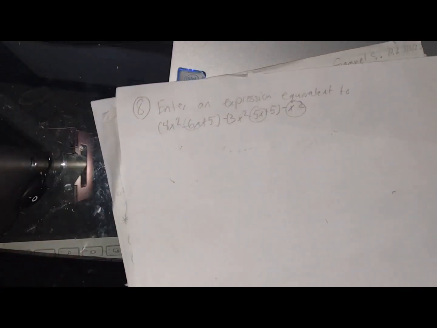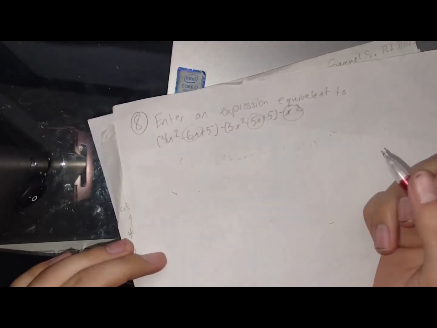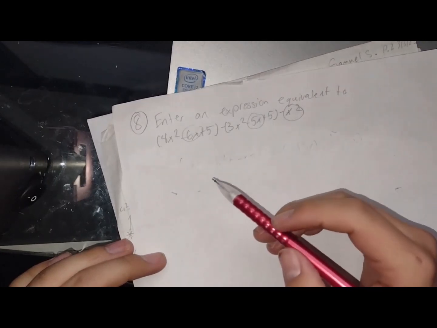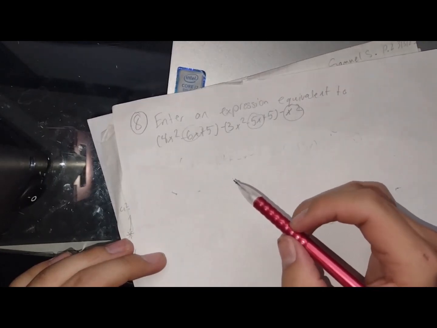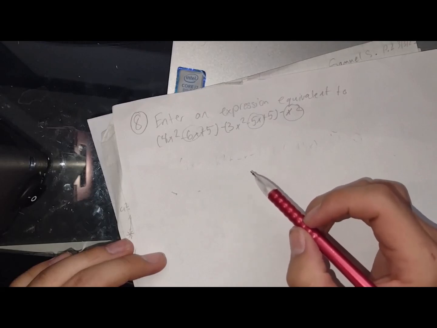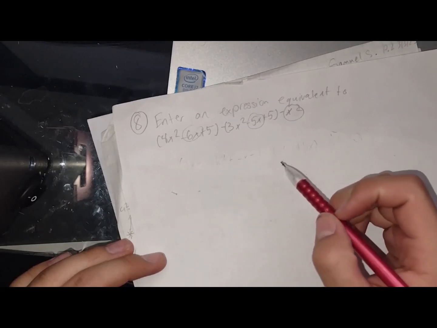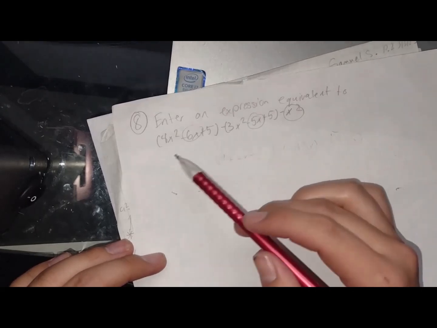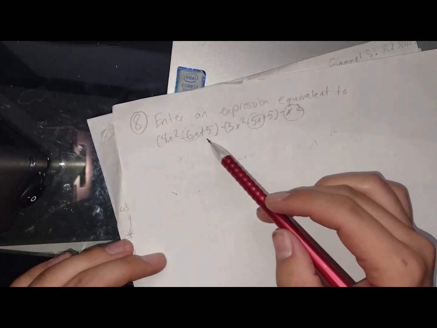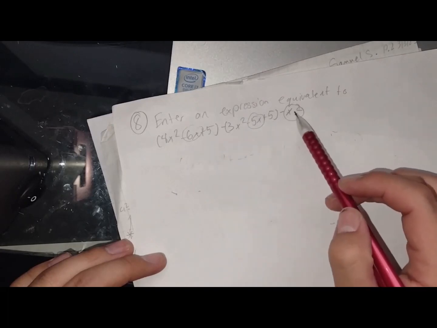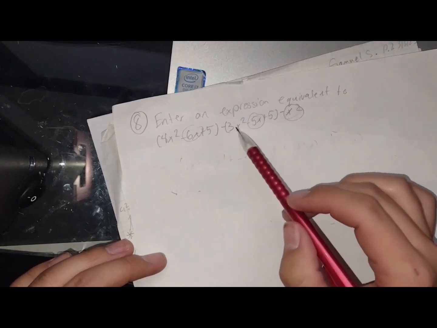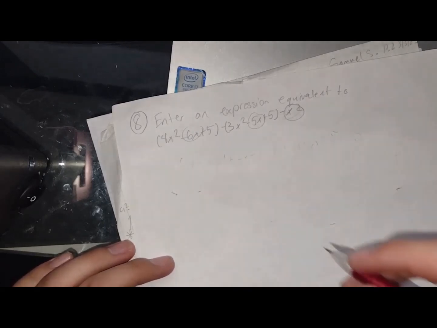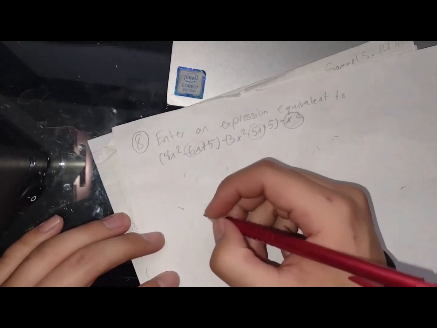Okay, we can go ahead and start with number 8. We need to find an expression equivalent to this: 4x² minus 6x plus 5 minus 3x² minus 5x plus 5 minus x². Right off the bat, you can tell first numbers match up, second numbers match up, and the third numbers match up. And this x² over here also matches up with these first numbers, 4x² and negative 3x². So we can go ahead and start combining the like terms.